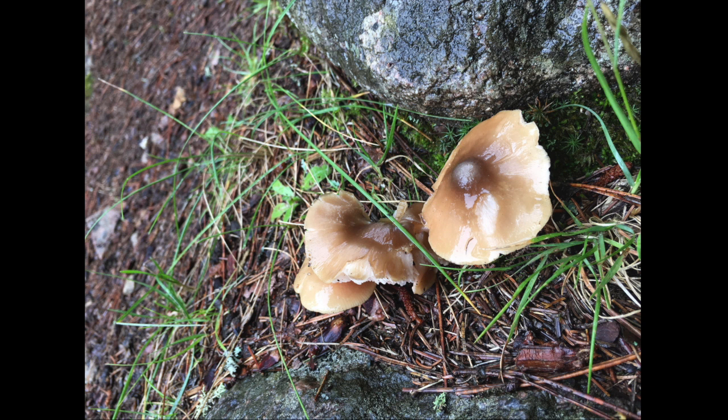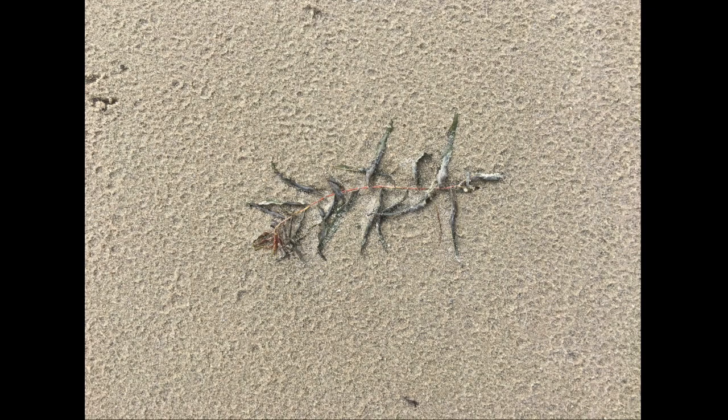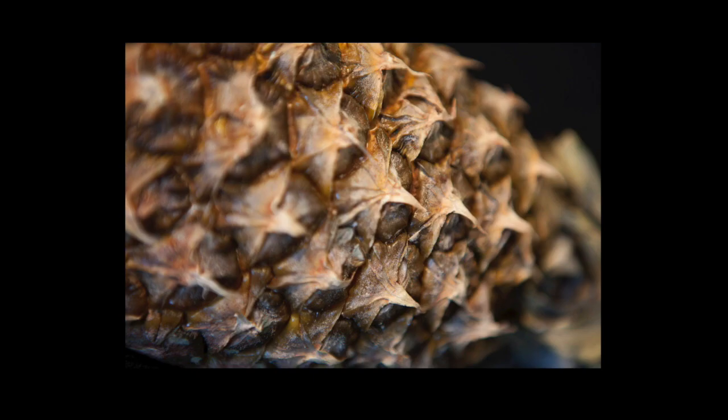You can also have examples of texture that is shiny. So these mushrooms here are wet, so they look kind of shiny. And then here we have a weed on the beach in the sand, and it has a fine, smooth-ish texture. You can also think of texture in terms of food. So here we have a close-up of a pineapple, and it looks really prickly. The edges of a pineapple are very prickly.